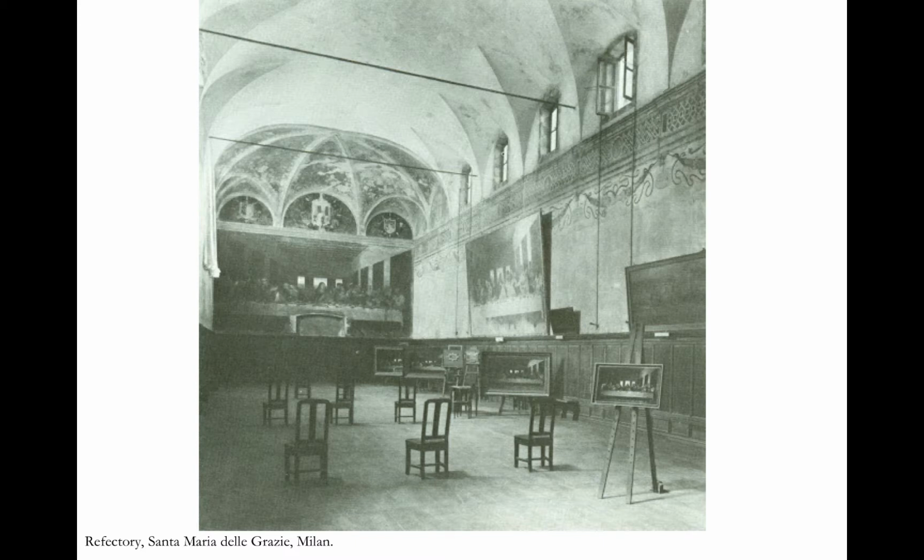Oftentimes, these monks would have taken a vow of silence. So they would be in this refectory, eating dinner, not speaking, and looking and contemplating the painting that Leonardo da Vinci painted right after Christ announces that someone will betray him, and all of his disciples are up, moving, and speaking. So the contrast here is astounding. We can see that the painting is on the wall, taking up the entire short side of the wall.